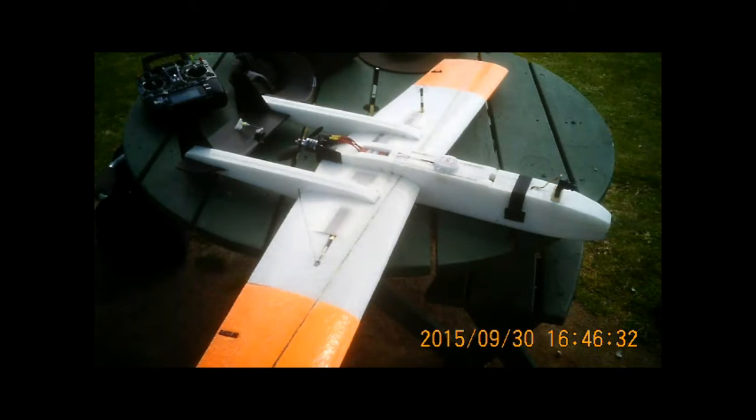Well, fortunately the Spectre is as tough as advertised, and despite that 45 km/h impact with the ground, there was no significant damage to the plane. It took 5 minutes to fix.